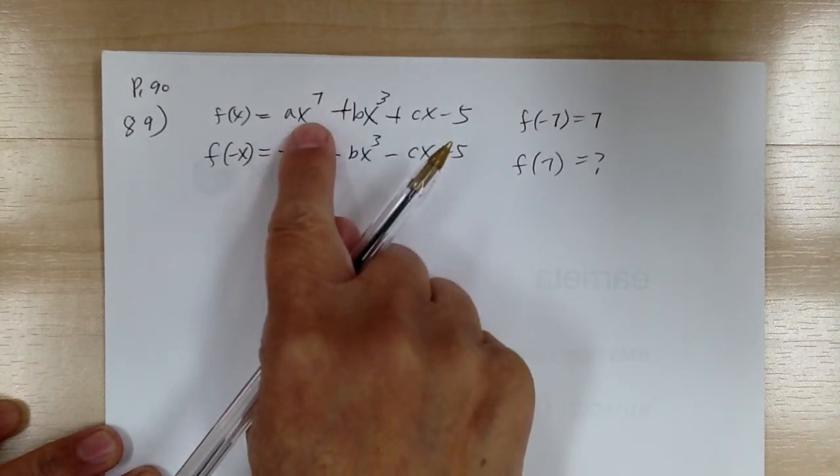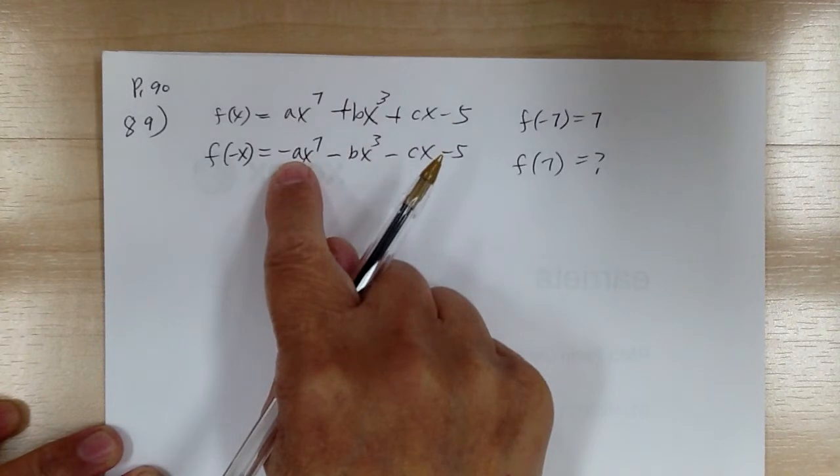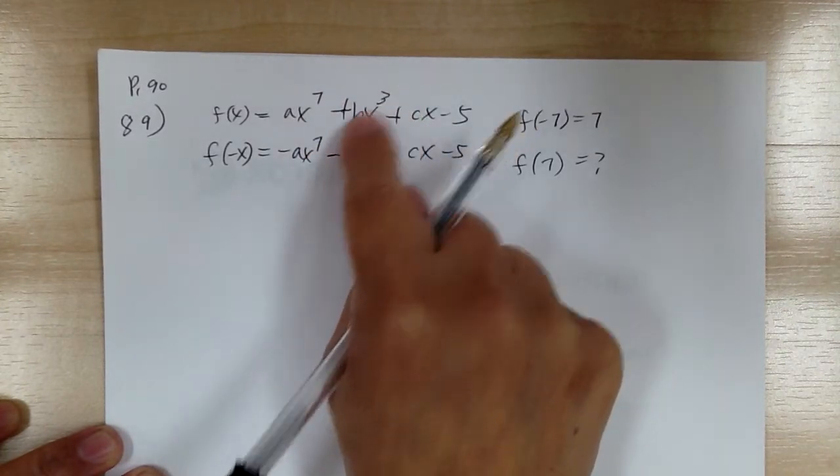Again, if you replace x by negative x, you're going to have negative x to the 7th power, so you're going to have a negative. You're going to have negative x to the 3rd power, you're going to have a negative.